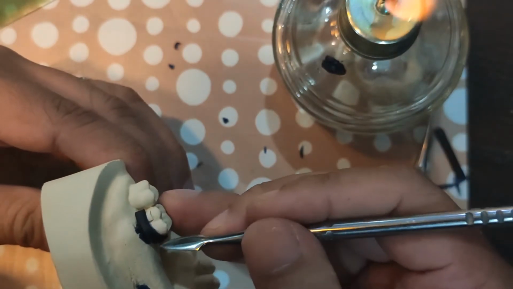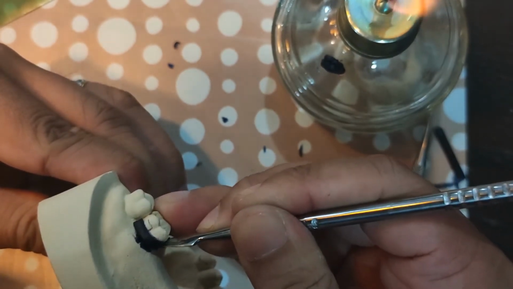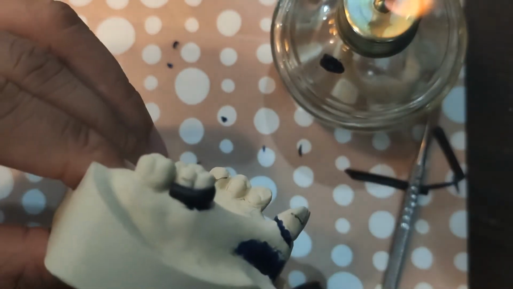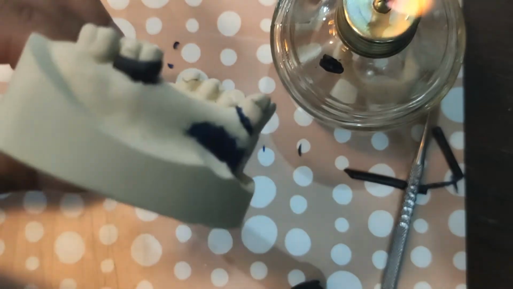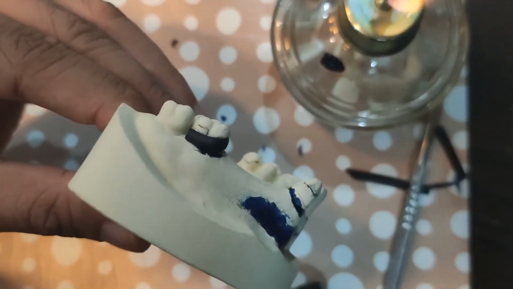And then cut its piece. And then we shall. And mag-focus. There.